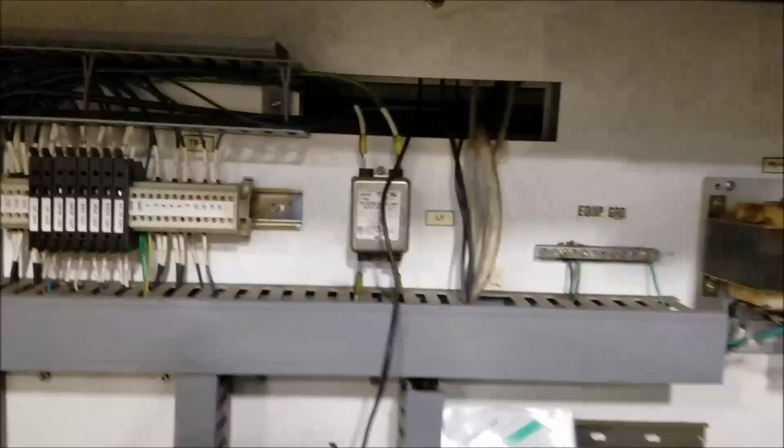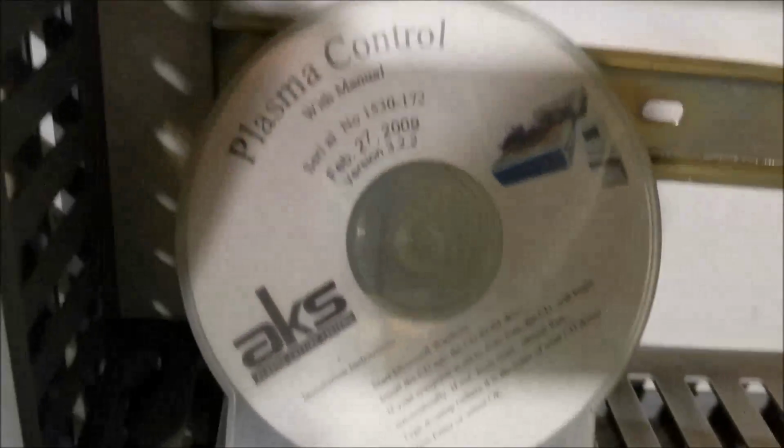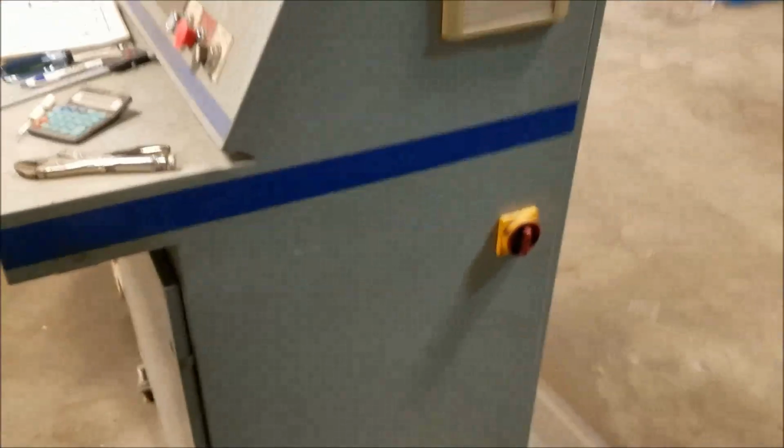So there's some more. This is on the opposite side. This is in the back of that cabinet, and there's the PC, and there's all the discs, the plasma. That's a very important CD right there for the AKS. If you ever have to replace the computer, that's what you need. And there's the disconnect to turn the electrical enclosure on for the control.